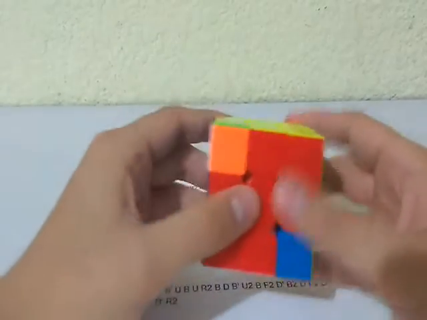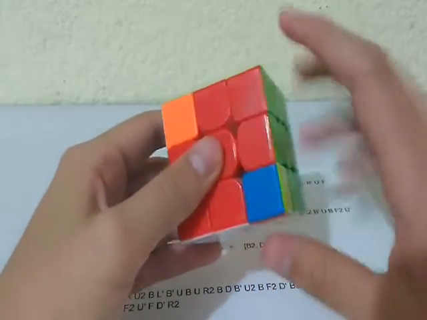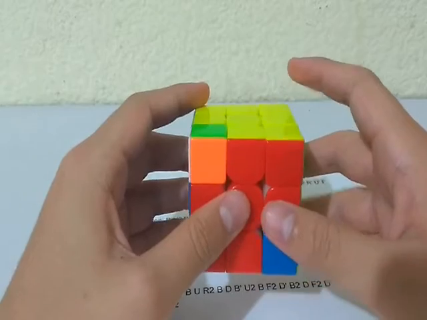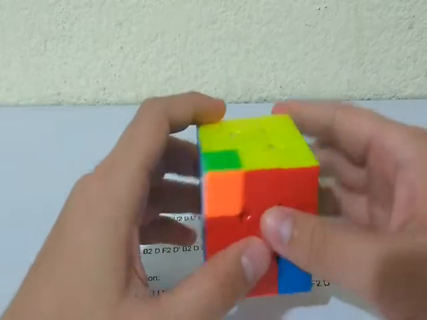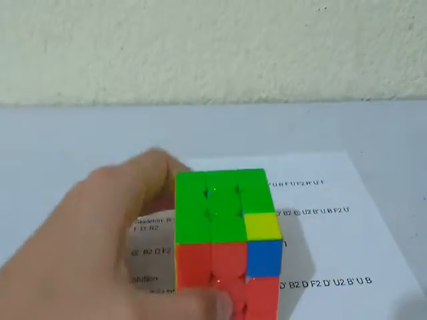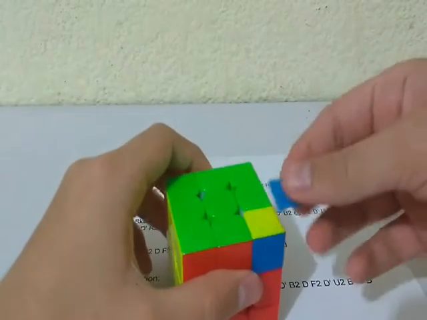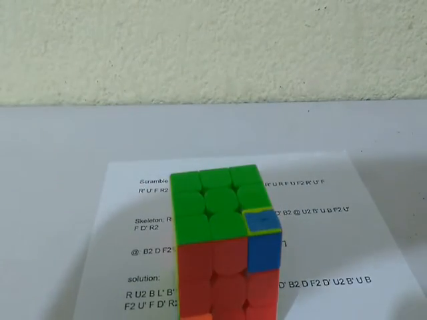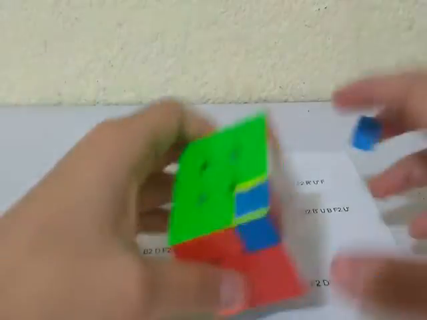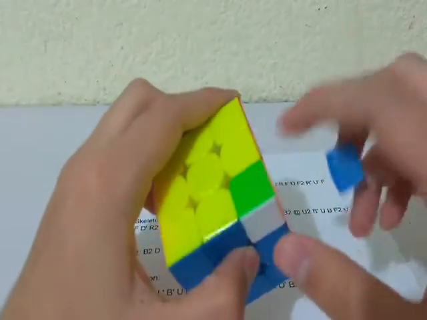So I'm going to label these three pieces. I label them with the stickers so I can know where they are at any point of my skeleton. I repeat, since the commutator only affects these three pieces, I can solve it at any point of the skeleton, and at the end the cube will be solved. So I take the sticker with the number 1 and put it, let's say, here. Remember, it doesn't matter where you put the first sticker. Then I go for the second one. Since this is yellow, blue, red, this has to go here.